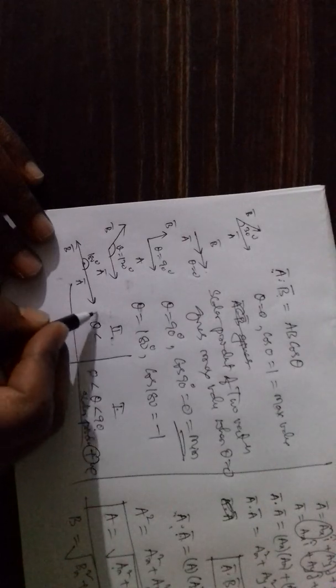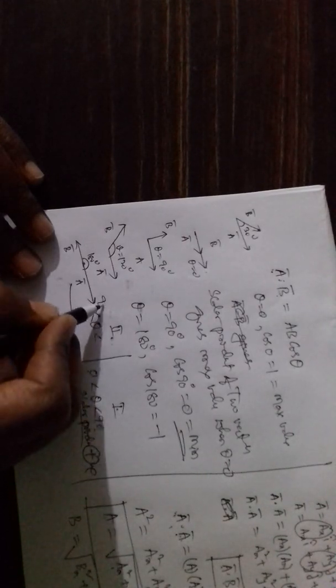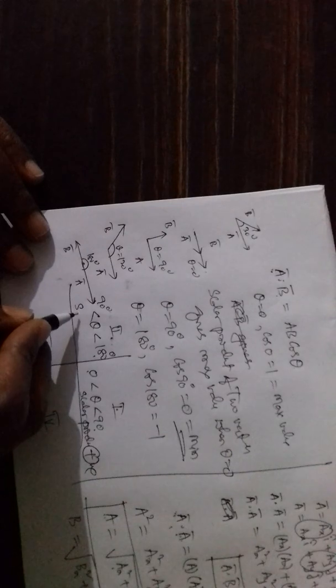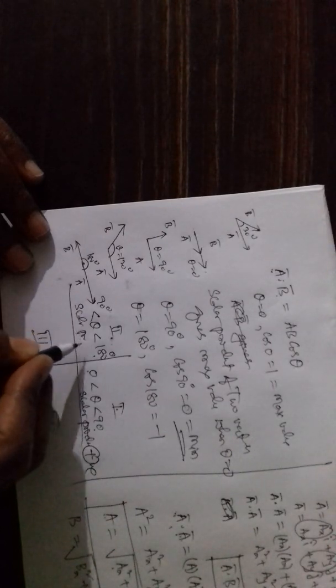So scalar product is positive. If the angle is more than 90 and less than 180 degrees, here the scalar product is negative.